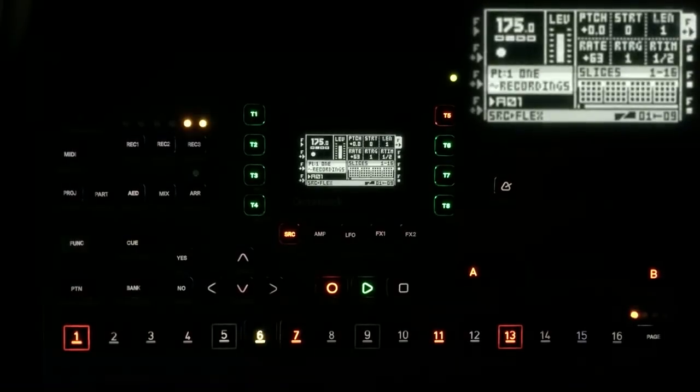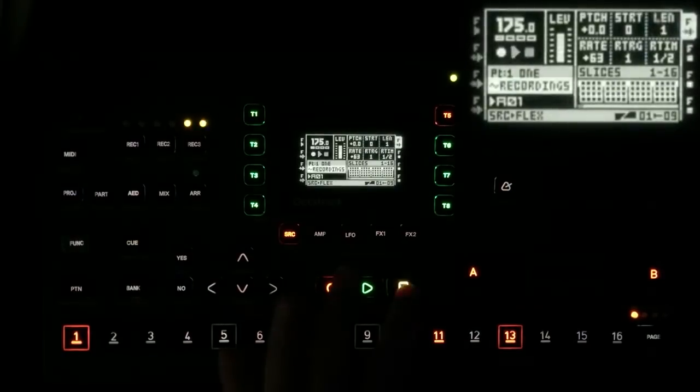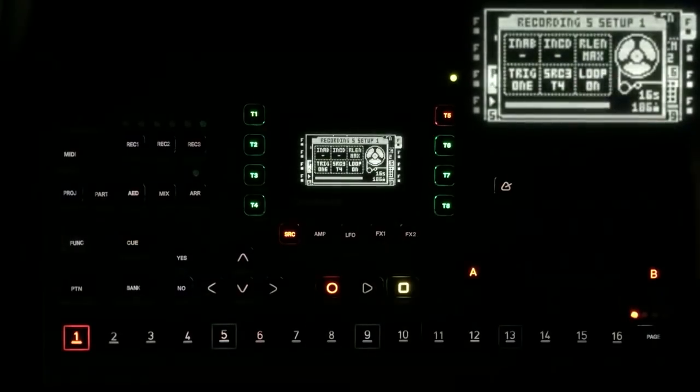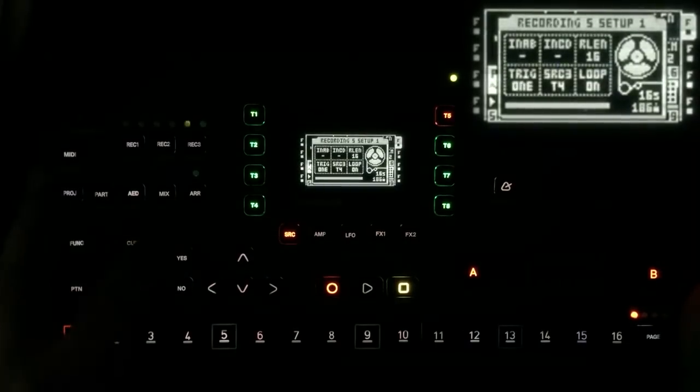Let's see. It kind of makes a little silence, which is kind of cool anyway. Is it because I didn't set my... maybe if I set the record length to 16, this might help me. I'm an experimental musician. I don't always know if things will work.